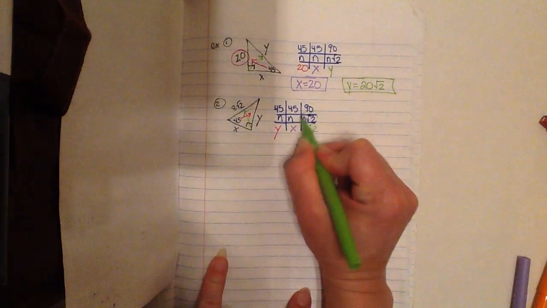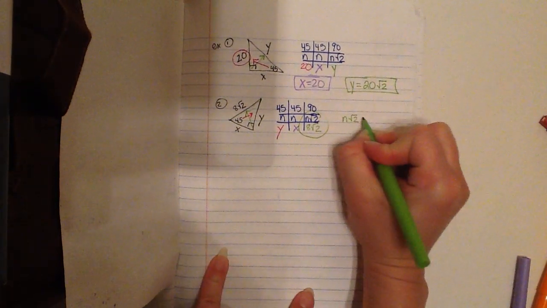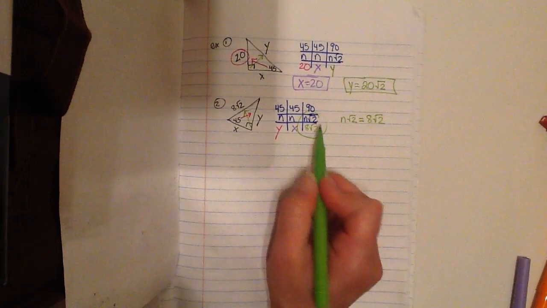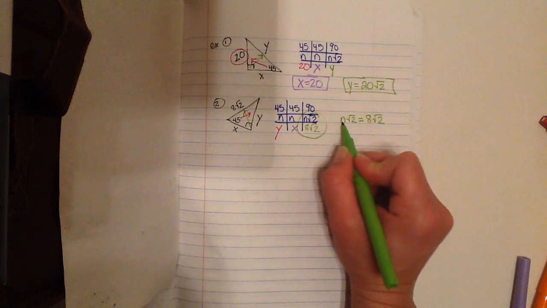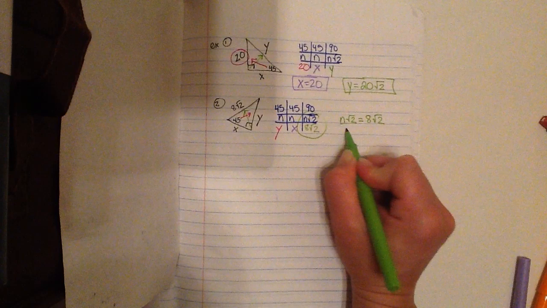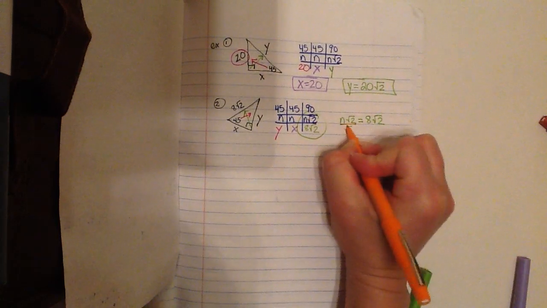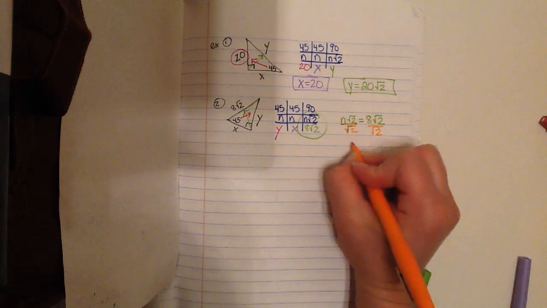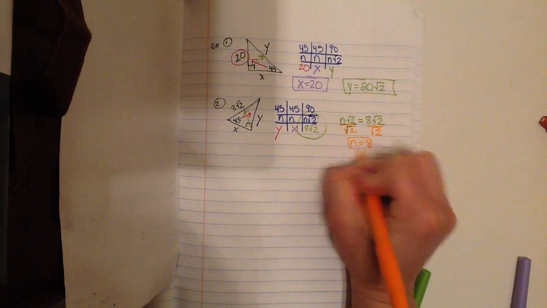So in this situation, we're saying that n radical 2 is equal to 8 radical 2. So I need to get down to n. So since this says n times radical 2, I'm going to go ahead and divide by that radical. So then I get that n is equal to 8.